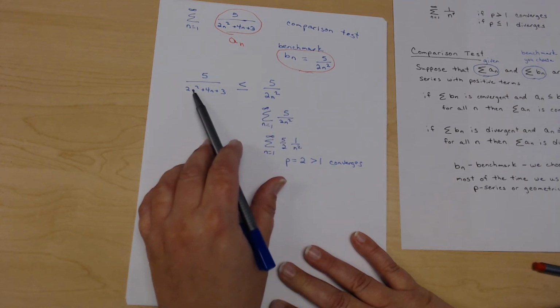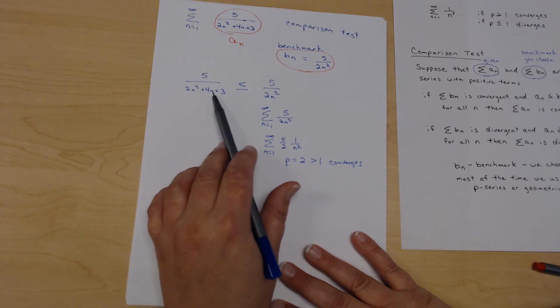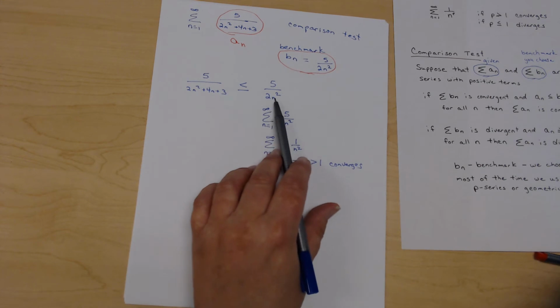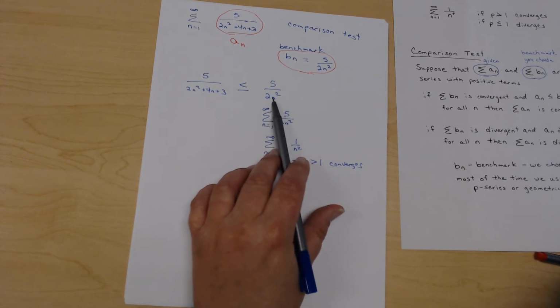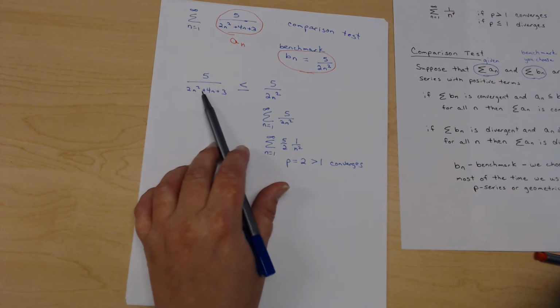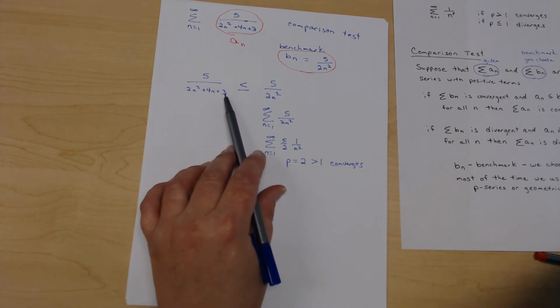But here I'm going to plug in a 2 and get 8, but then I'm going to get plus another 8 and plus a 3. You can literally plug in numbers if you want. Plug in a 3, that would be 18, but here the bottom would be 18 plus 12 plus 3.